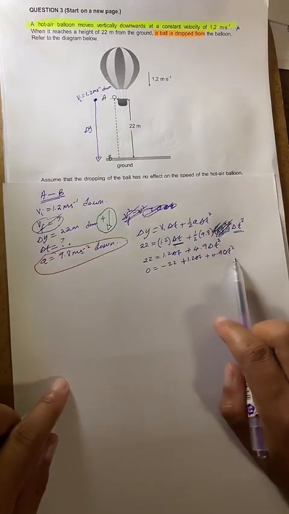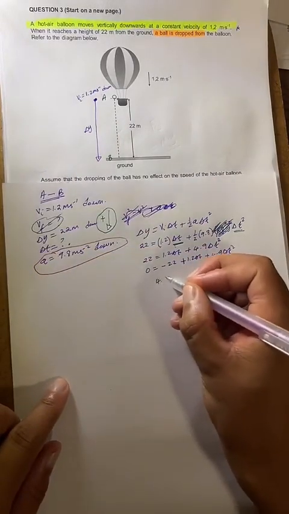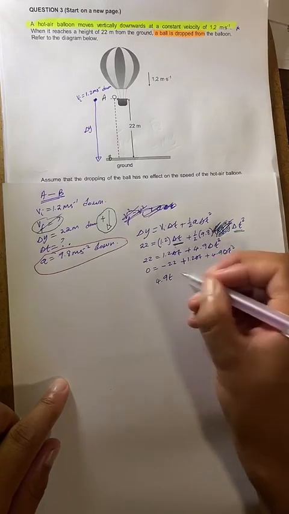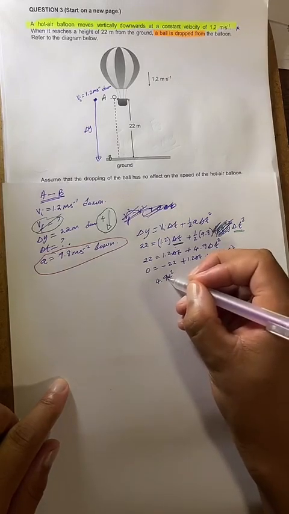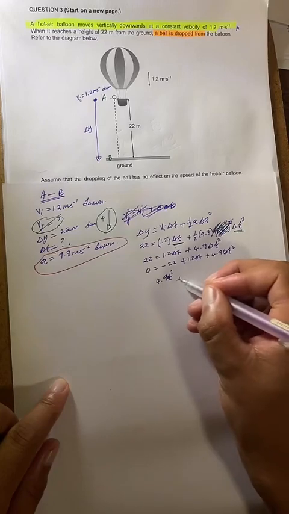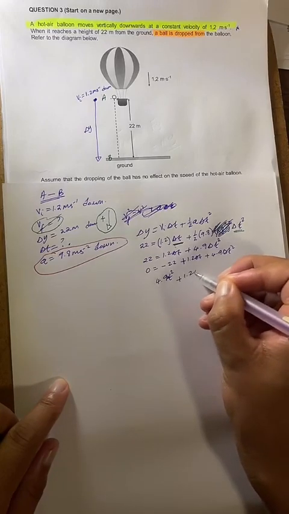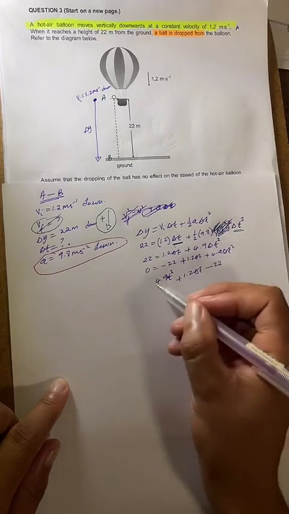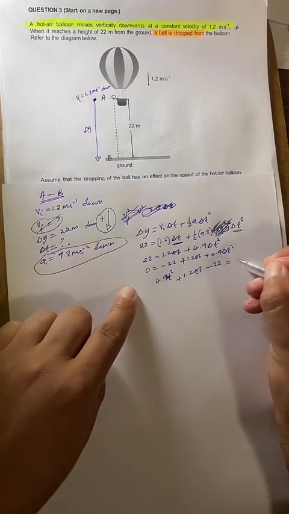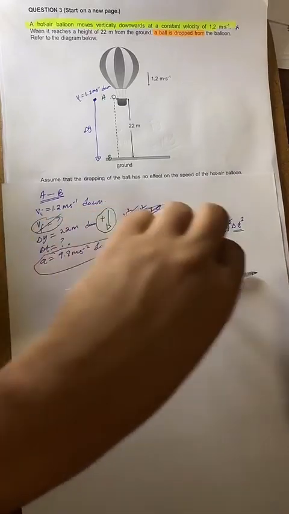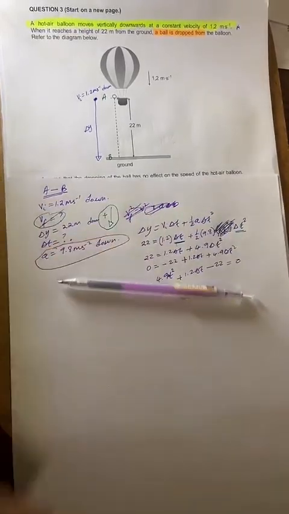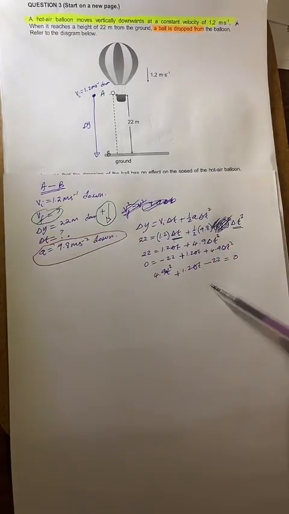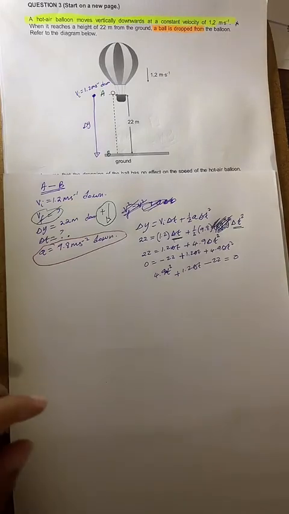I'll start with 4.9 change in time squared, plus 1.2 change in time minus 22. It equals 0, but I can write equals 0 this side because this is a pen. If you put it like this, it's still a pen. So we have this. Now we apply the quadratic formula to solve this.